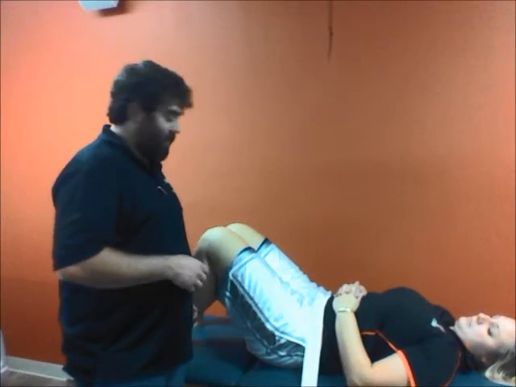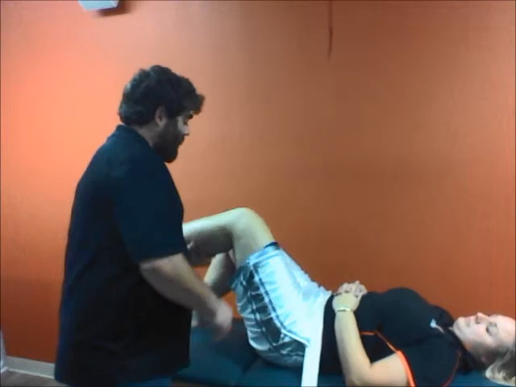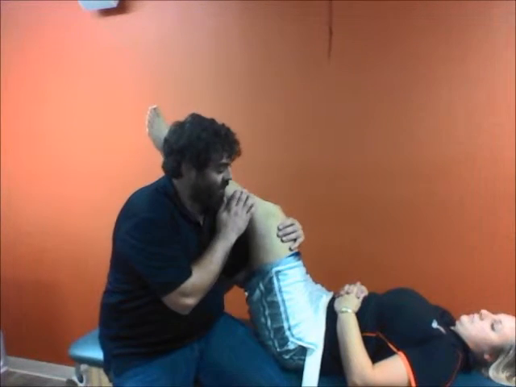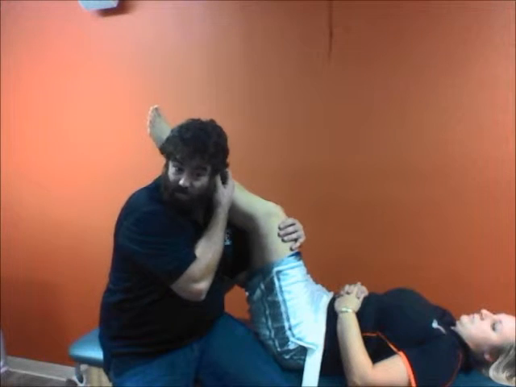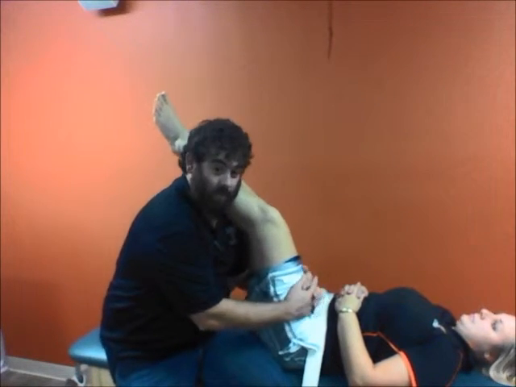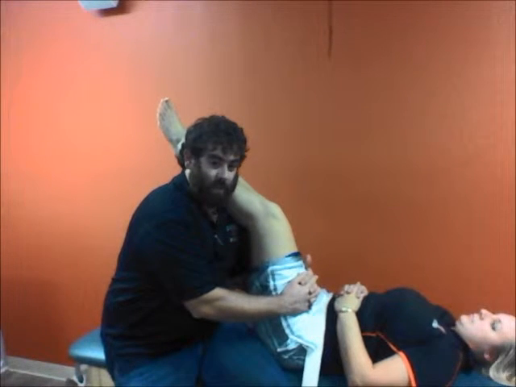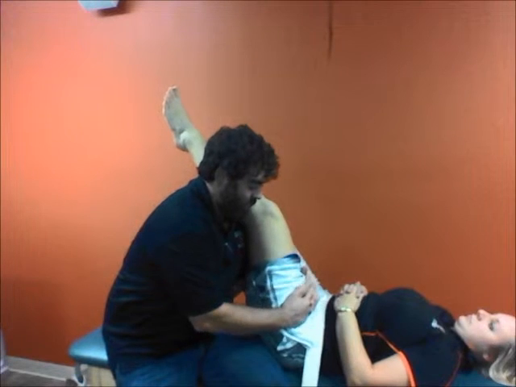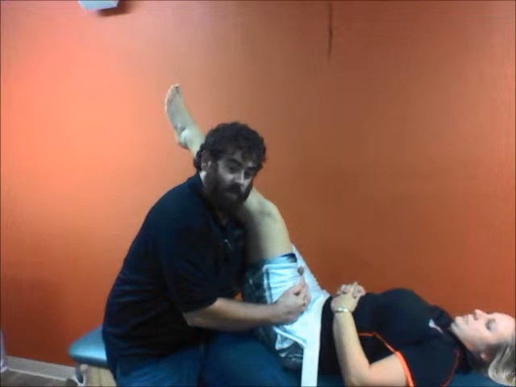The next step is I'm going to come in and get Sarah's leg up in the 90-90 position with her leg just resting over my shoulder. I'm going to come in with my hands, get as close to the joint line as possible. And then I'm just going to pull straight down in the inferior direction.